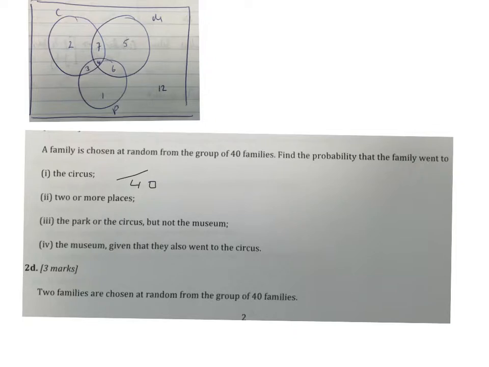So we're going to count all the people that went to the circus. So it's the 2, the 7, the 3, the 4. If we add all that, we get 16. So we know the probability that someone went to the circus is 16 out of 40. Again, we could cancel that down, or we could write it as a decimal.